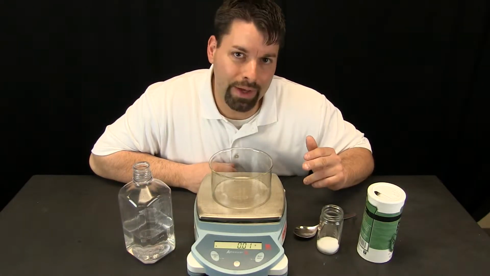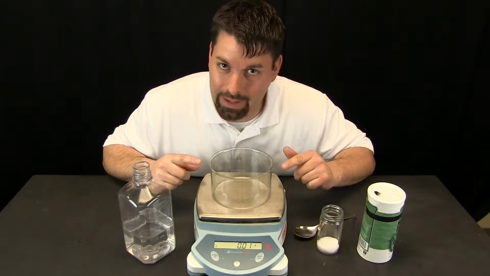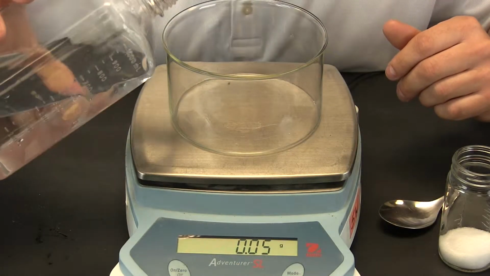So now we're going to zoom in and I'm going to carefully pour about 400 grams of water into the glass dish. Here we go.